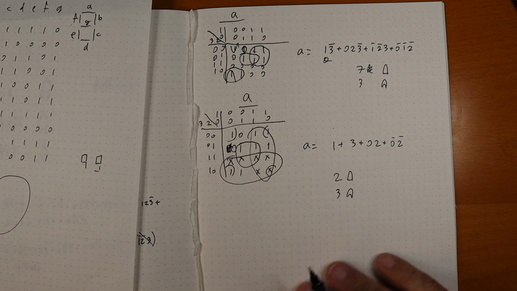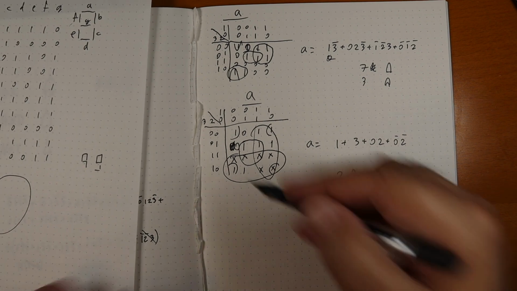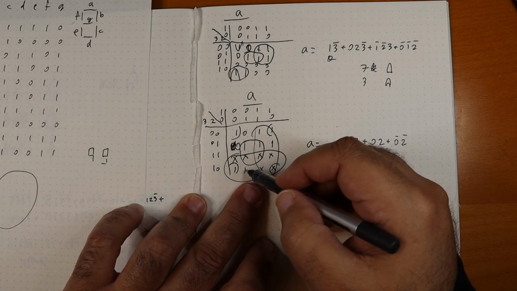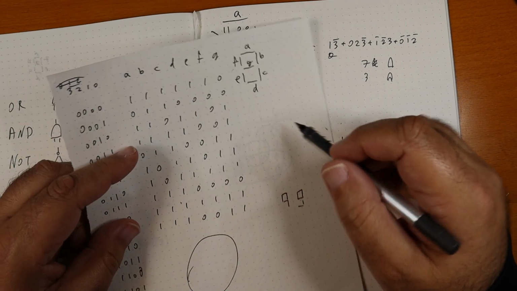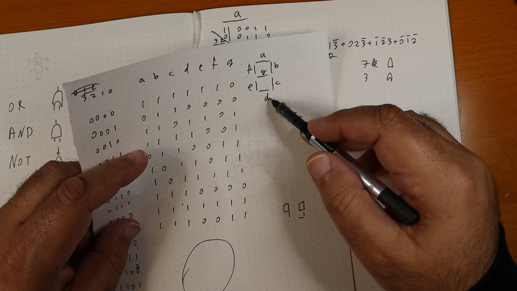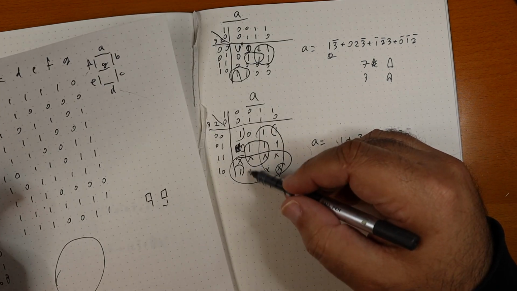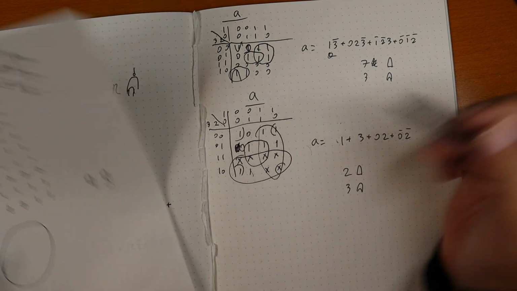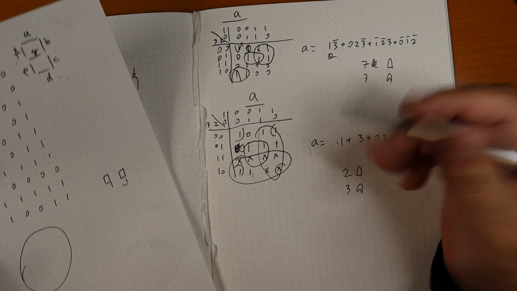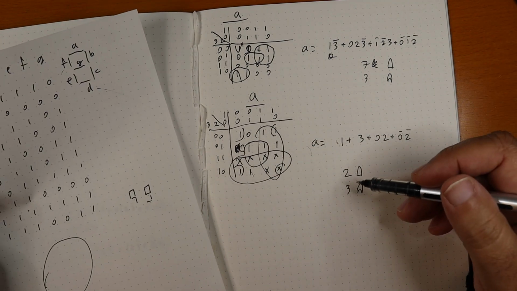And all I needed to do for the 9 is put an X here. Say, I don't care for input D, just put an X where the 9 is, and then I don't care if it's on and off. If it turns out it's better to do it off, then fine, I leave it off.